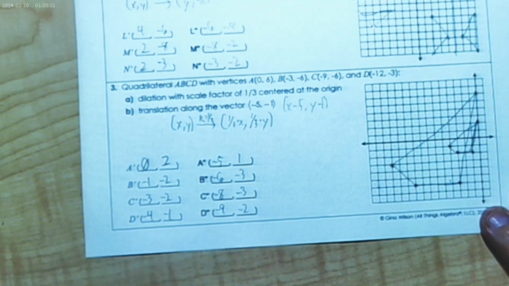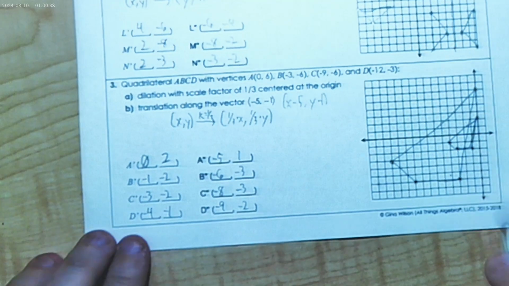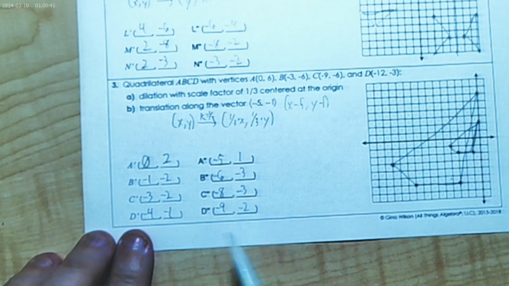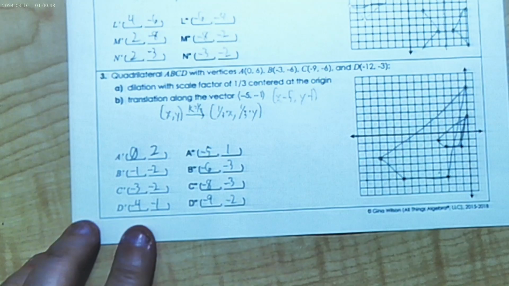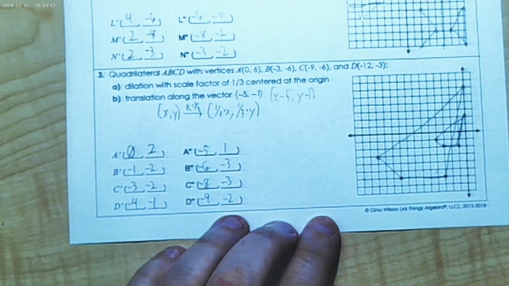All right, so it checks out with the smell test because every one of these points is more negative, both in the x and the y. So whatever my math is, whatever these numbers are, I know I did the math correctly. At least I hope I did. It's been a long shoot.